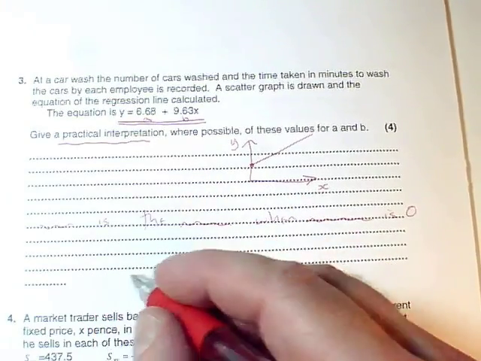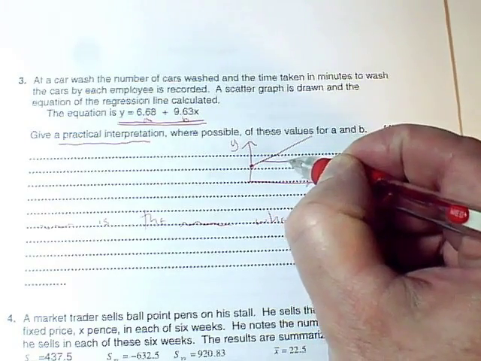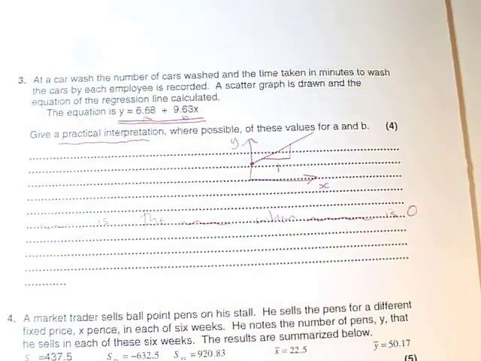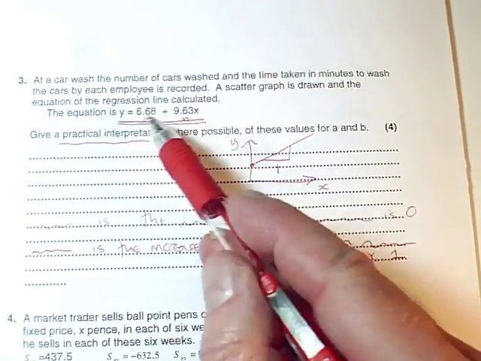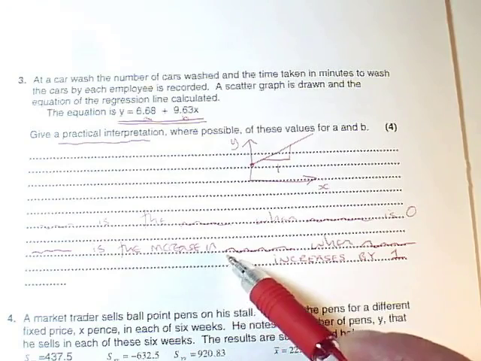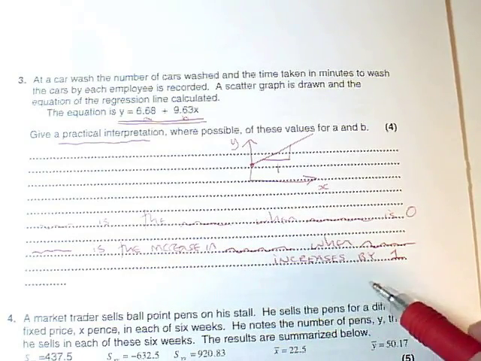And then for the gradient, now that is the amount we go up by every time we go along 1. So the sentence that you write for that is going to look like this. You're going to say the number, one of these two, whichever gives you the gradient, is going to be the increase in one of your variables when the other variable increases by 1.